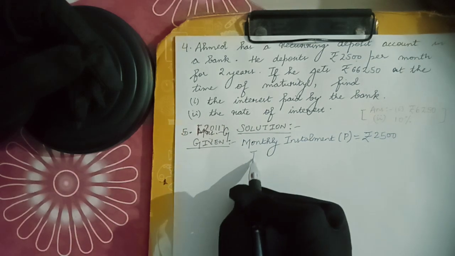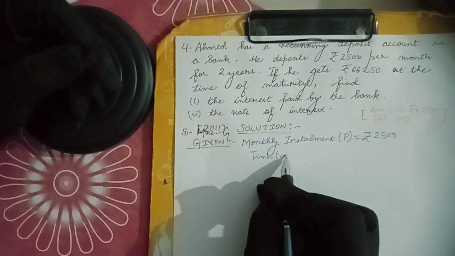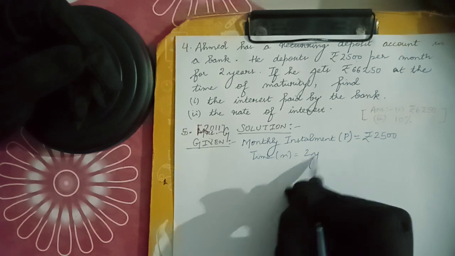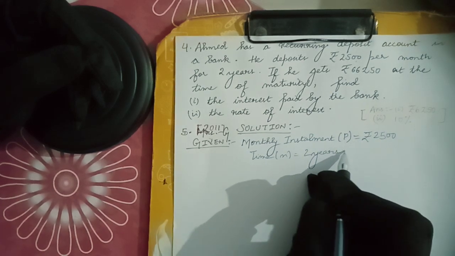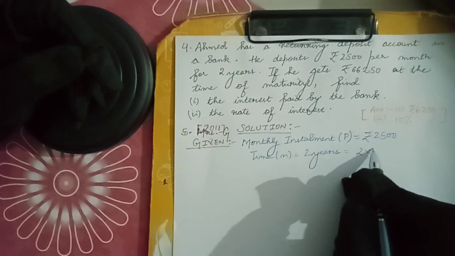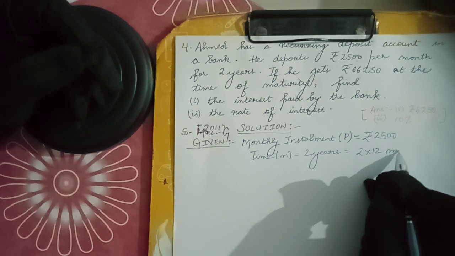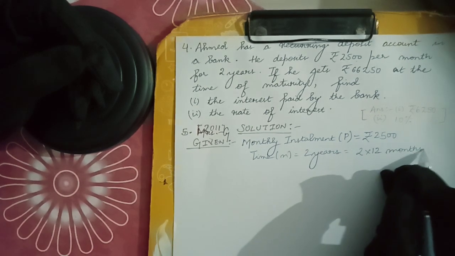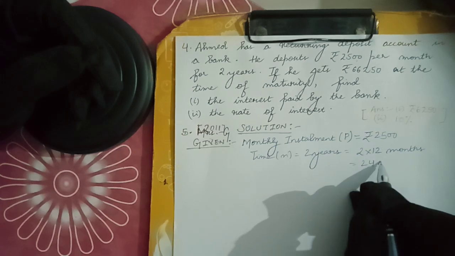Now comes the time. Time is N and it is 2 years. Again it is in years, so we'll have to convert it into months, and that is 2 into 12 months is equal to 24 months.